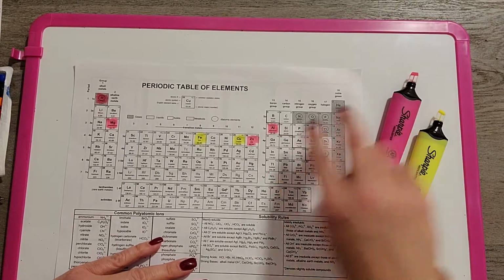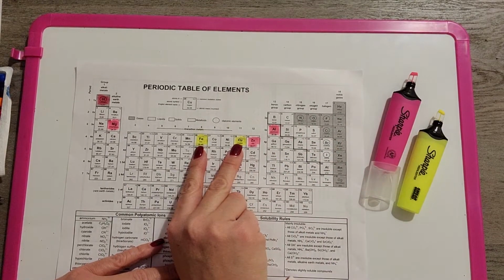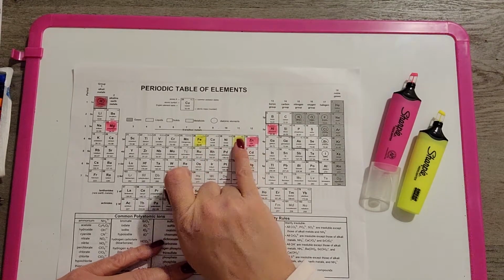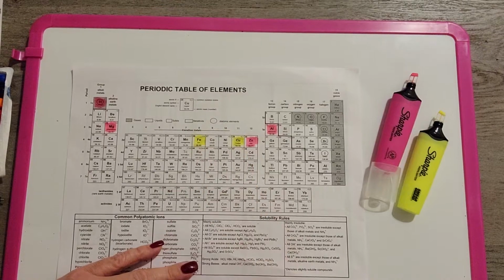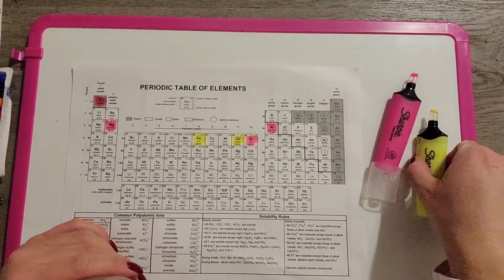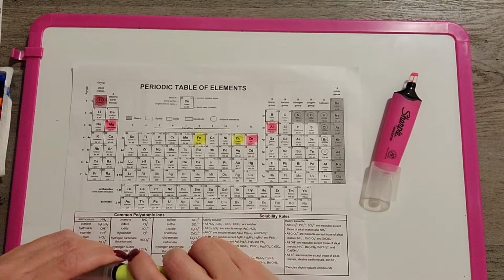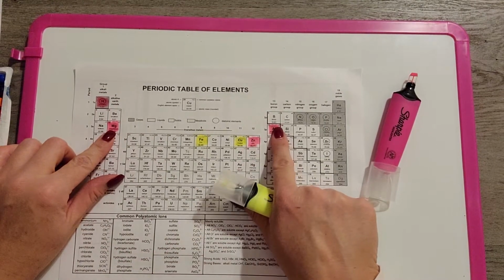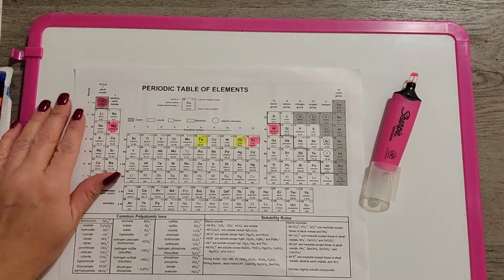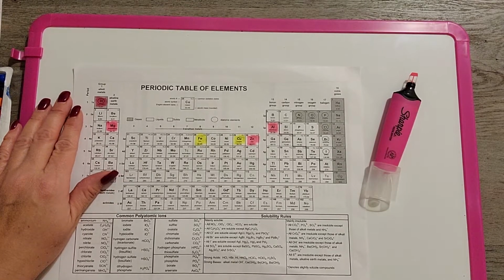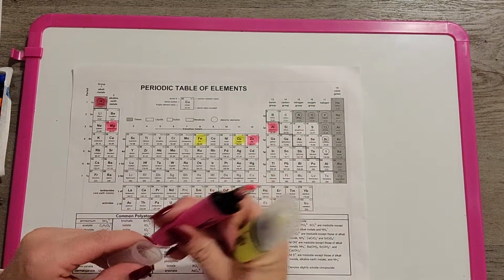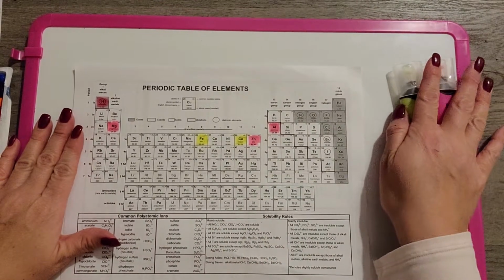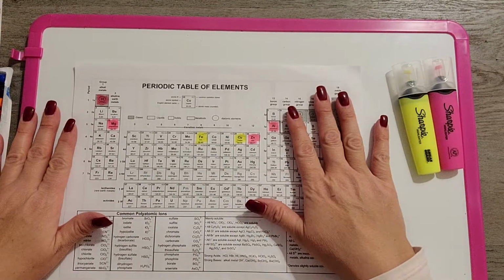And notice how I made copper and iron 2 different colors. The reason why is because copper and iron are going to need a Roman numeral when we name them because they are transition elements with various charges. Hydrogen, magnesium, zinc, and aluminum don't need Roman numerals because they only have a single charge. So that's important. Now, what is a single replacement reaction and how do we figure that out?